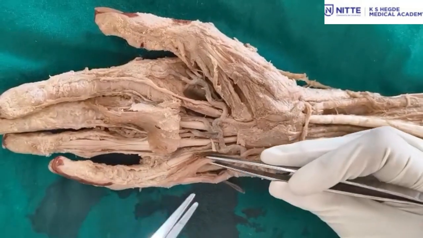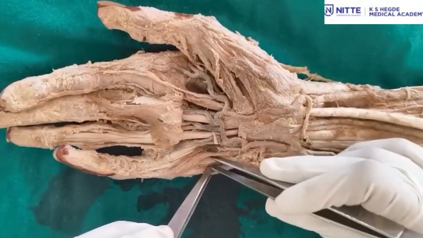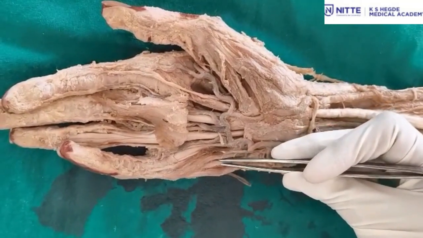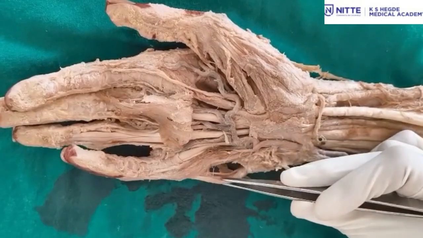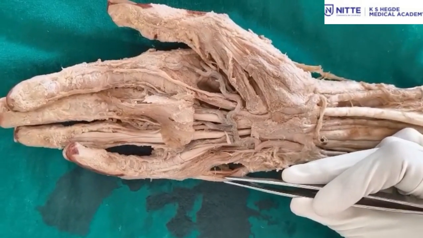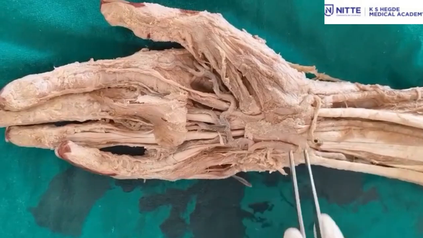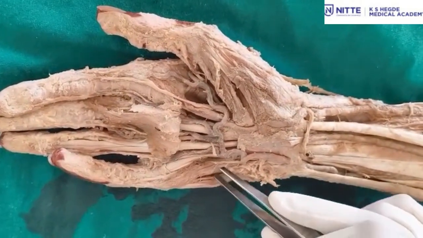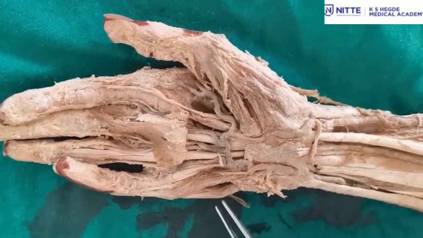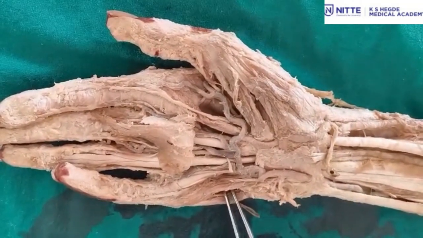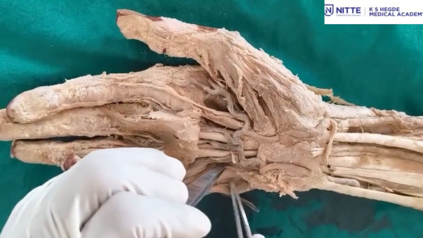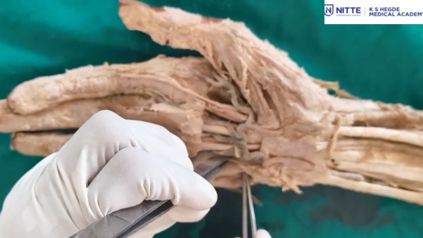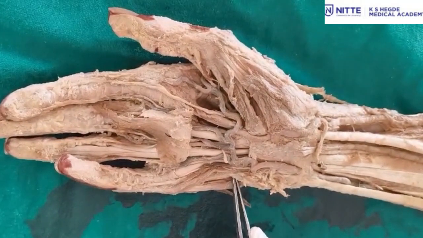Next is opponens digiti minimi. So this is the opponens digiti minimi there. This muscle lies deep to the above two mentioned hypothenar muscles. The muscle takes its origin from the flexor retinaculum and also from the hook of hamate, and the muscle is inserted to the shaft of the fifth metacarpal bone. So here is the metacarpal bone. The muscle fibers are inserted to the shaft of the palmar surface of the fifth metacarpal bone.